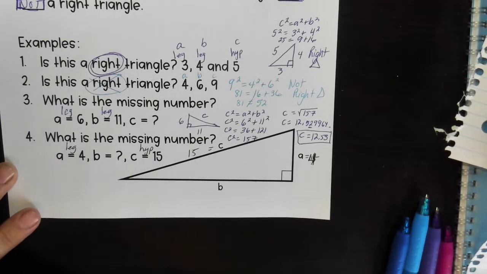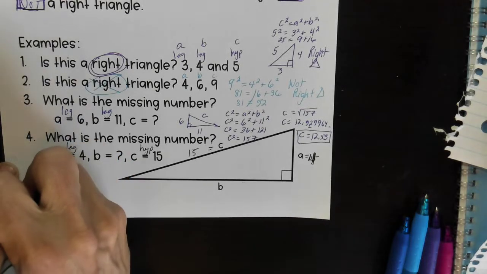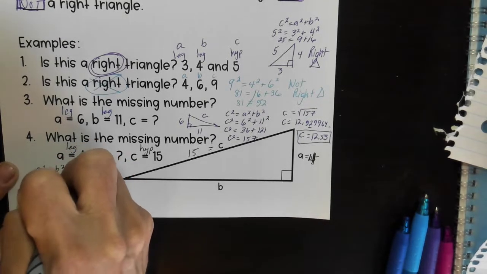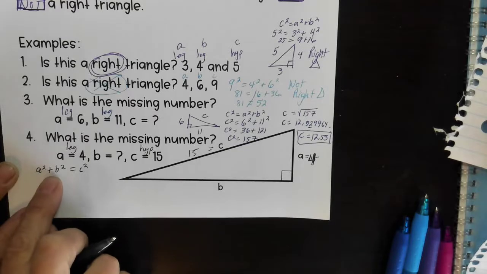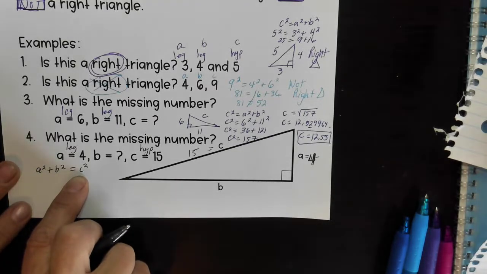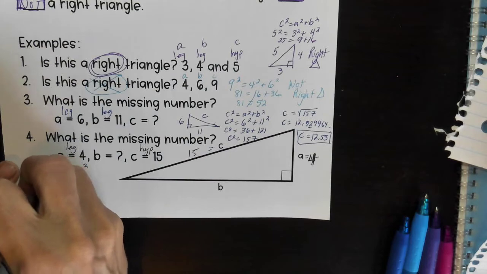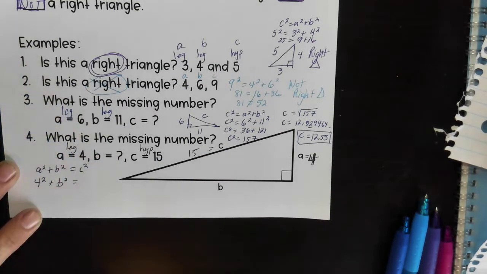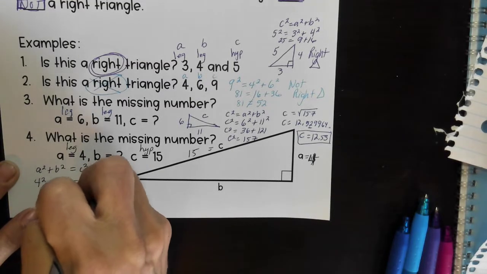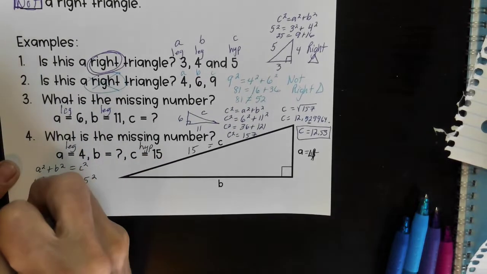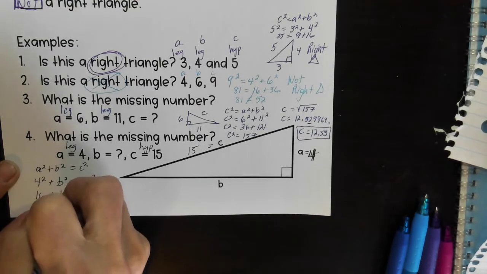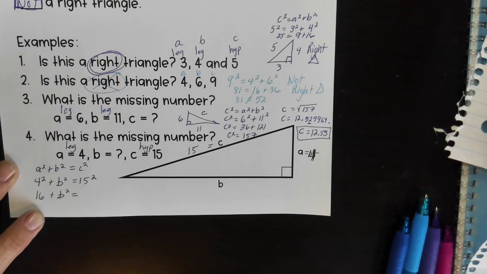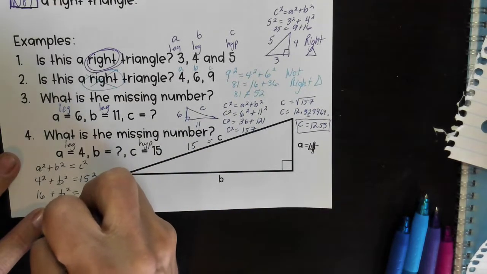So we can also find a missing leg if we have a right triangle by using the Pythagorean theorem. I'm going to write it this way this time. A squared plus B squared equals C squared. Leg squared plus leg squared equals hypotenuse squared. And I'm going to put in what I know. I know A is 4. I am looking for the letter B, the other leg, so I will just leave that as B squared. And I know C is 15. 4 squared is 16. If I square 15, I get 225.